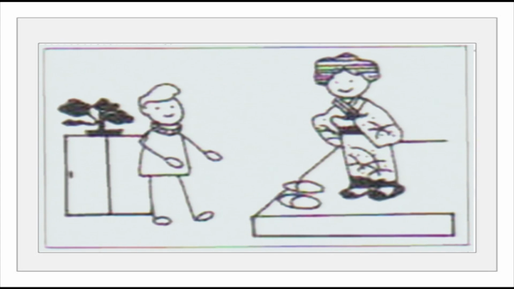So, what do you say and what do you do? The first thing is you say ojama shimasu when you are entering the house, that I am intruding on your privacy, and then you remove your sandals, wear these slippers and then enter the house.